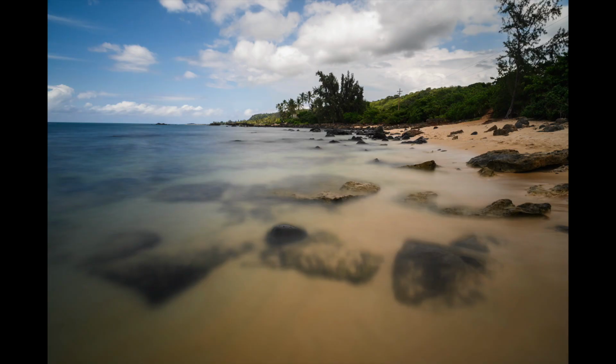So you might be asking yourself, when is the right time to use foreground elements in your landscape photography? One of the first criteria I have to check off in order to know whether to use foreground elements or not is whether or not you have enough intriguing elements within the photo. For example, this photo right here was taken in Hawaii, in the North Shore area. As you can see, there aren't really that many interesting elements in the background specifically. There's a lot of trees, a lot of water.